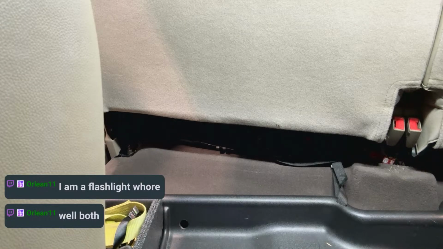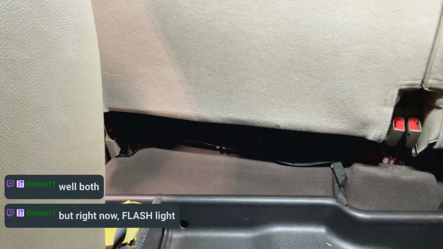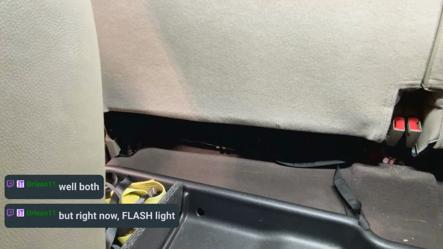Okay, so I need to get the light from over there. Flash. Well, technically both, but we don't talk about the other one. All right.